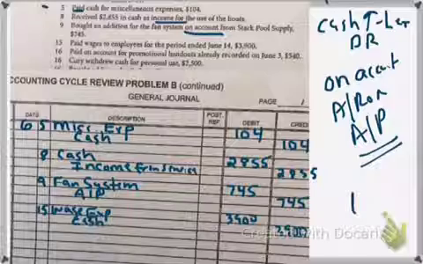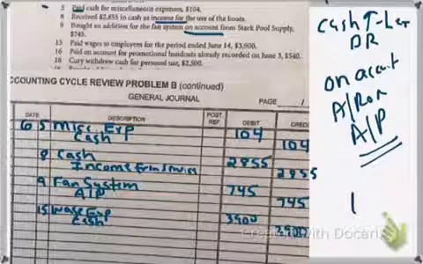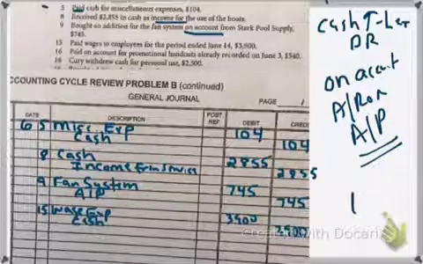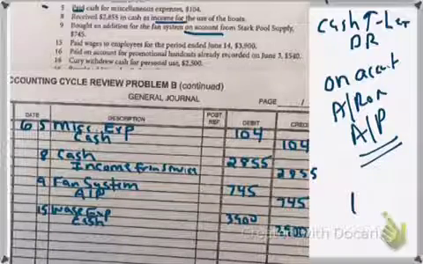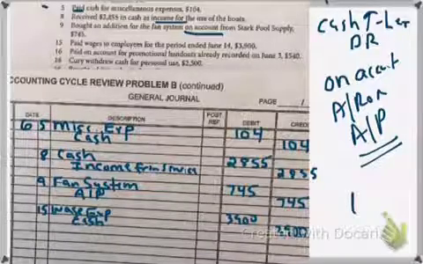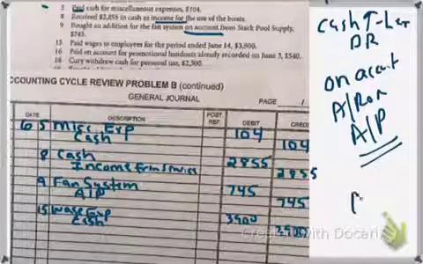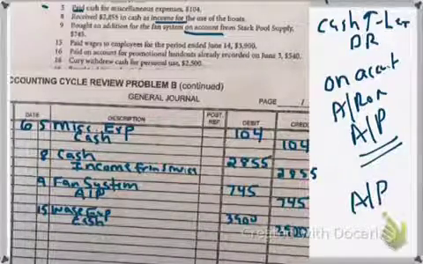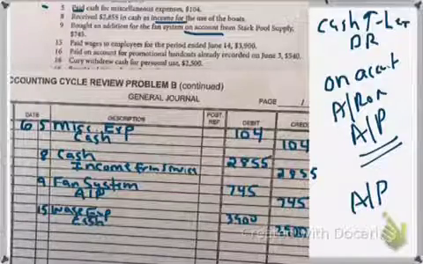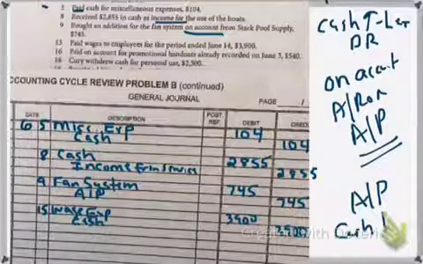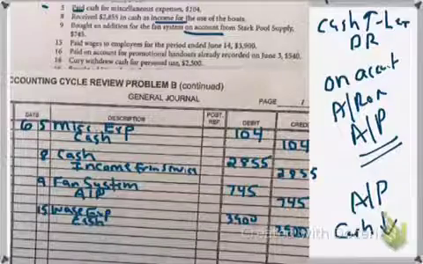And then, let's see, we paid on account for promotional handouts already recorded on June 3rd for $540. So this is where we've already recorded it. It is in our accounts payable already, and we're actually going to be paying it, so cash is involved. Cash is going out, so that means the cash balance is going down.